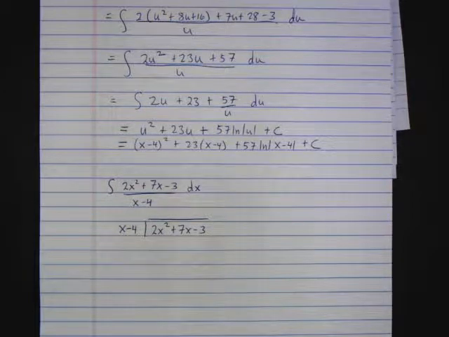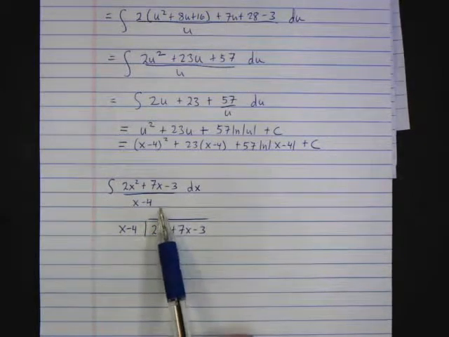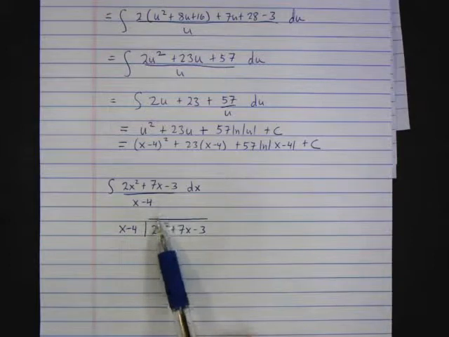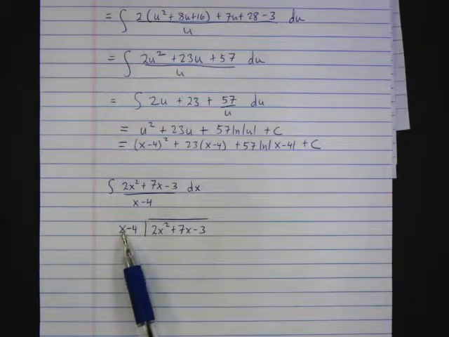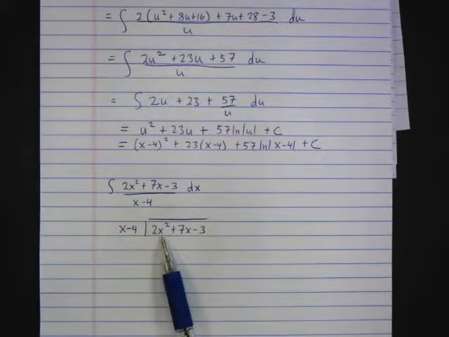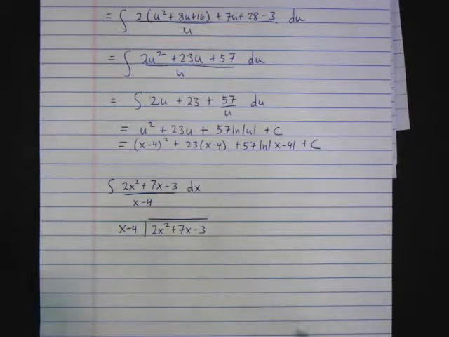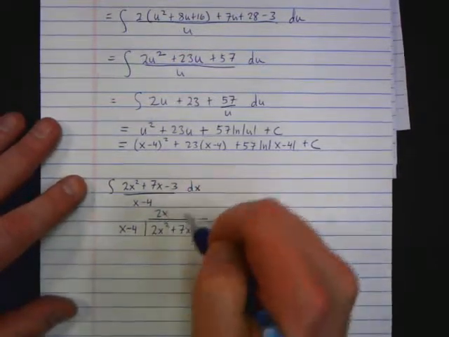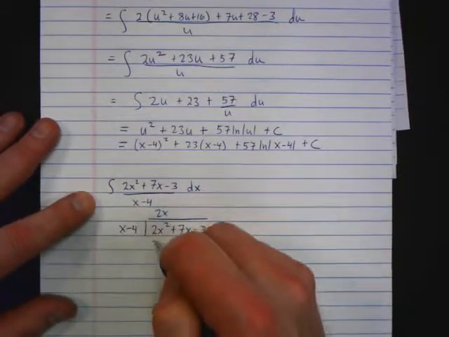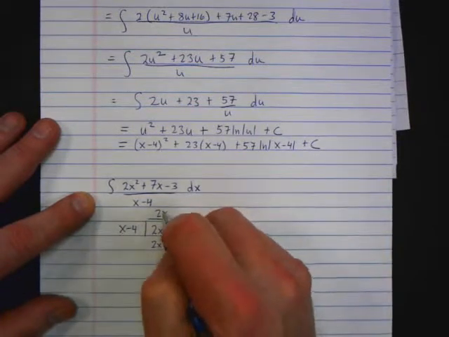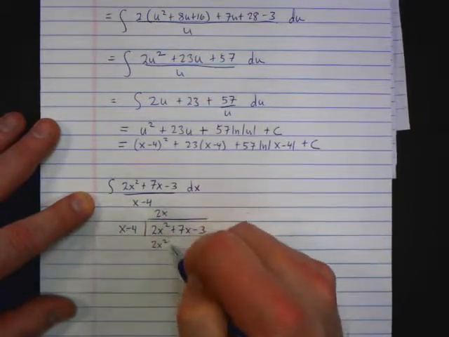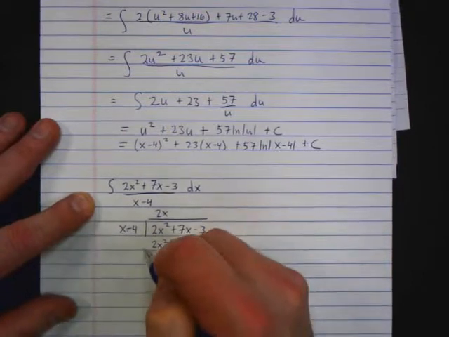Okay, so you deal with the leading terms. I need to put something here, and the something I need to put here, when I multiply it by x, I need to get 2x squared. So 2x. I take 2x times x, that's 2x squared, and then 2x times minus 4 is minus 8x.